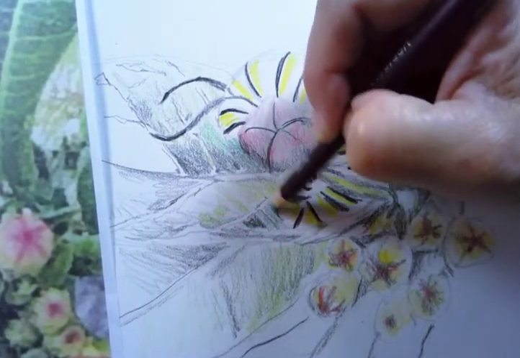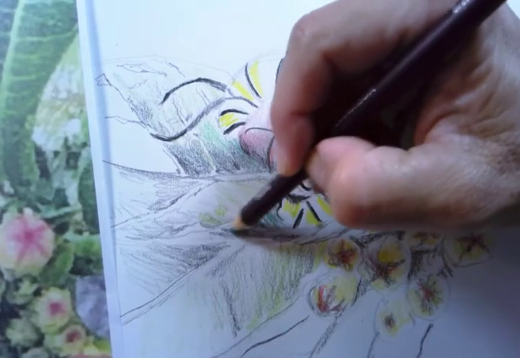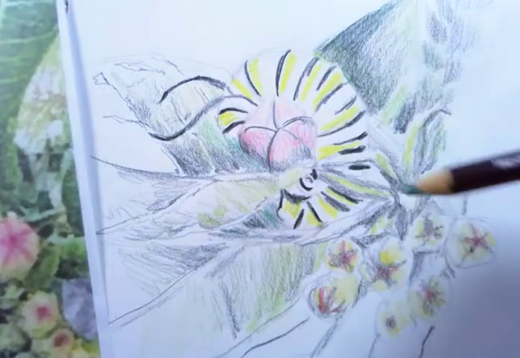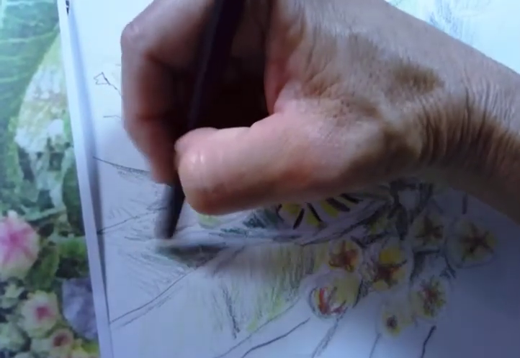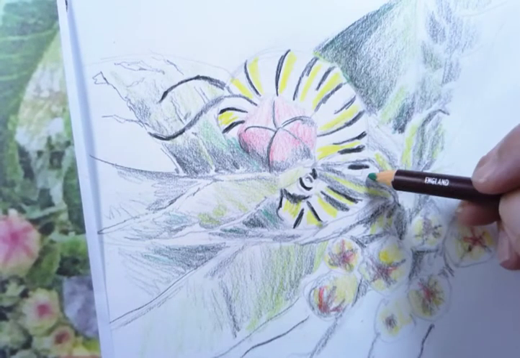Yes, Pigma pens do come in colors. Yes, and I'm going to show markers next before the class is done today.